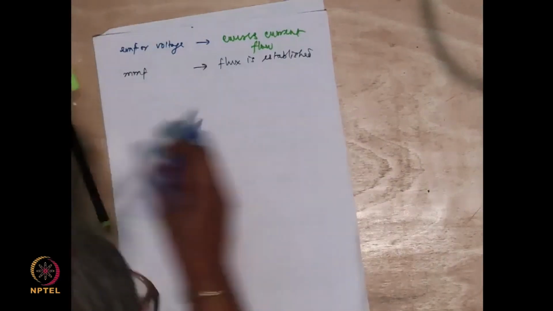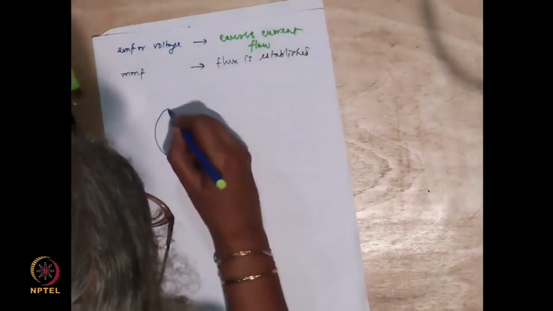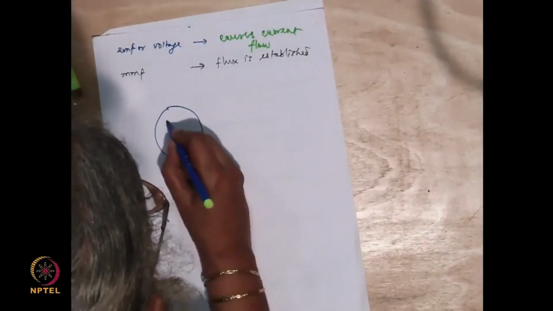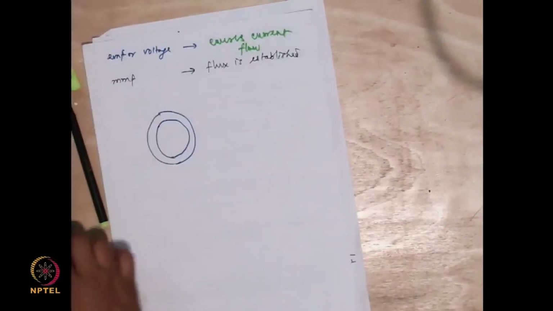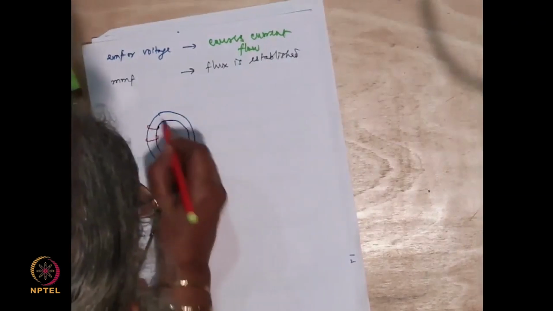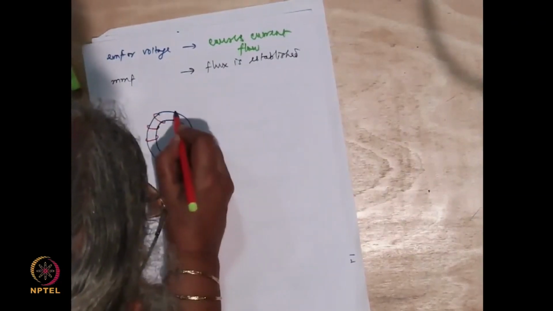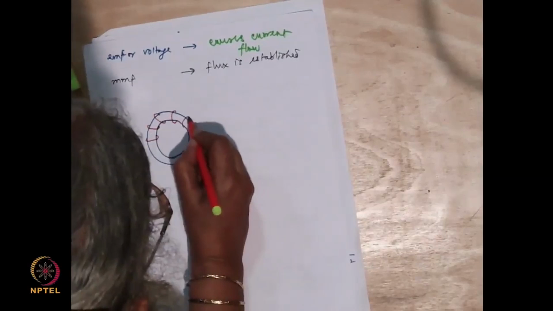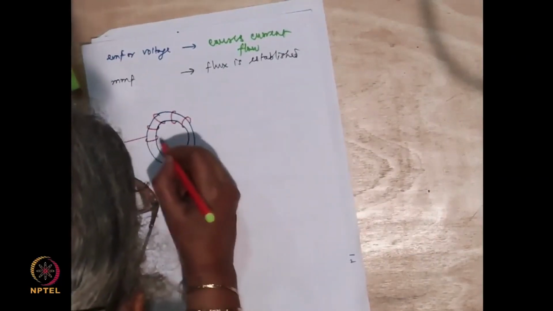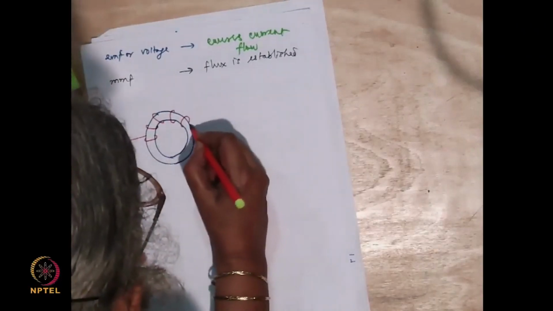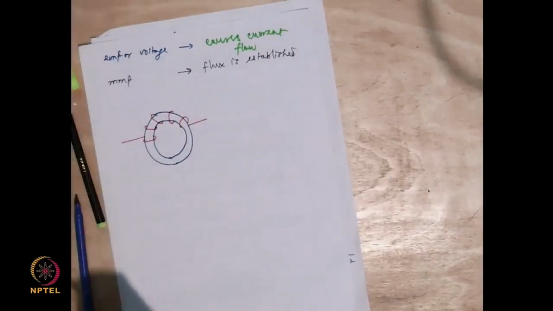example. Maybe I have a ring like this, right? And I am going to probably wind a conductor like this. So it is just wound around like this. I'll just show a few turns. And then from here it is coming out. So I should show as though from here, this is again getting out, ultimately.